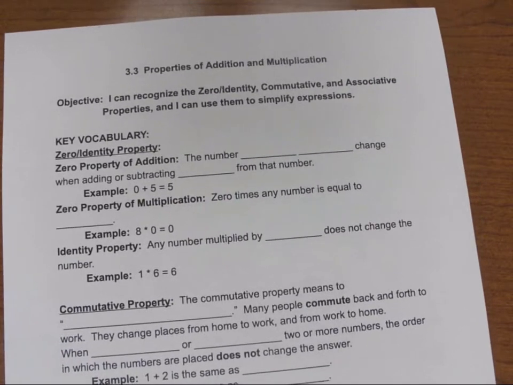So today we're learning about the properties of addition and multiplication, and the objective is I can recognize the zero or identity, commutative, and associative properties, and I can use them to simplify expressions. And in order to understand this concept well, we need some key vocabulary words. First, going over the zero or the identity property.